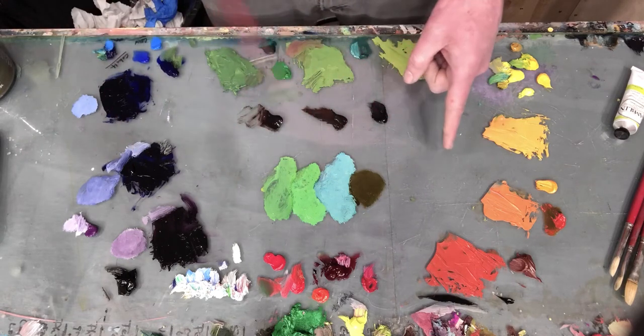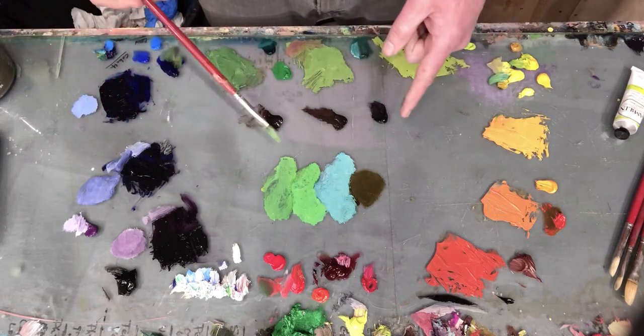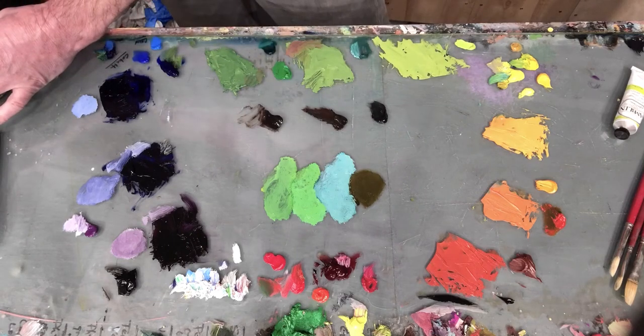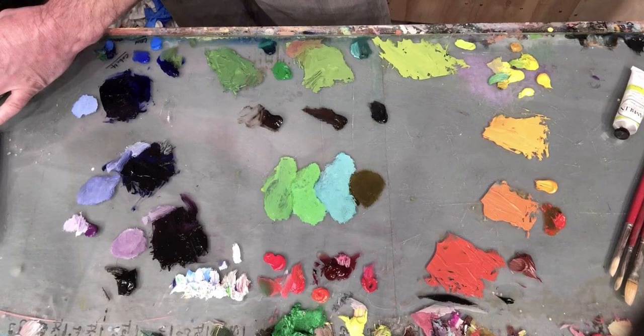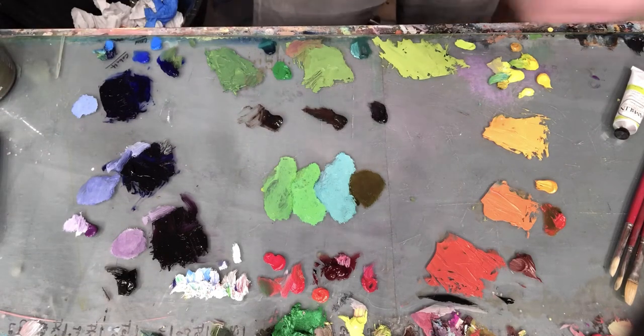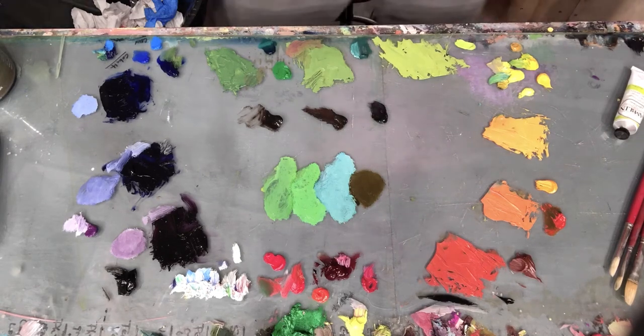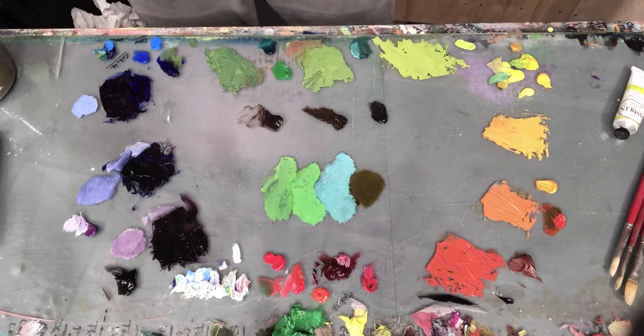So it's a great way of creating color harmony, playing interesting visual games when you're painting abstractly, and even when you're painting realistically, it can be a useful tool. So keep that at the forefront of your mind here.